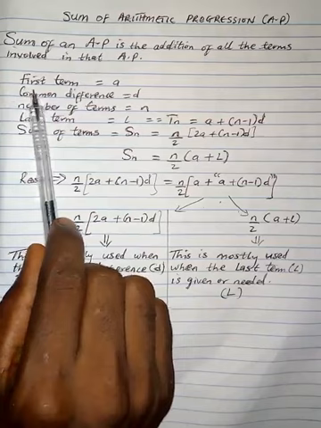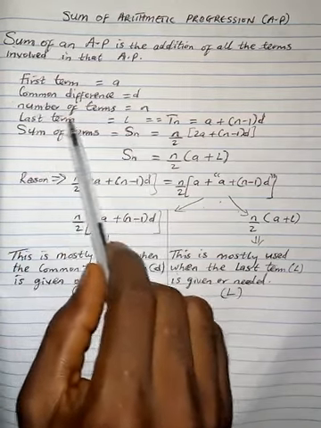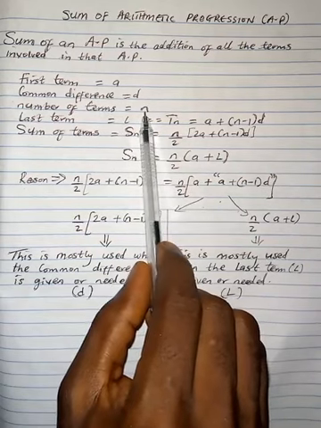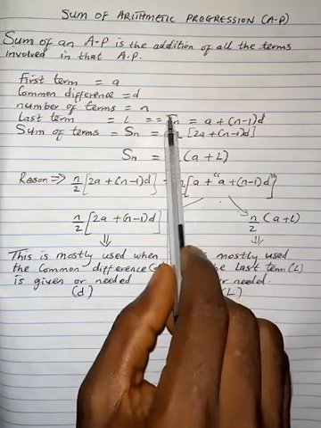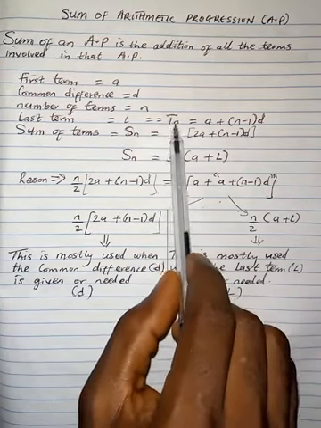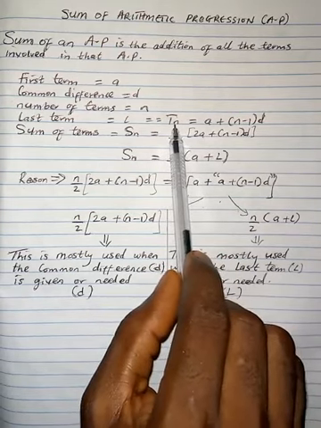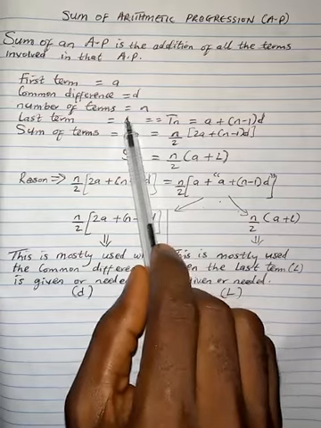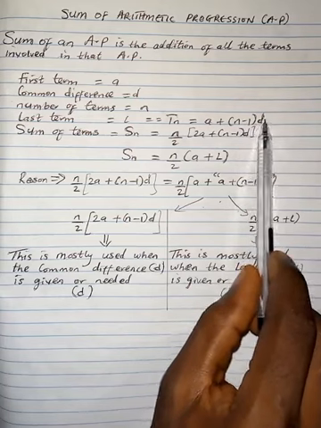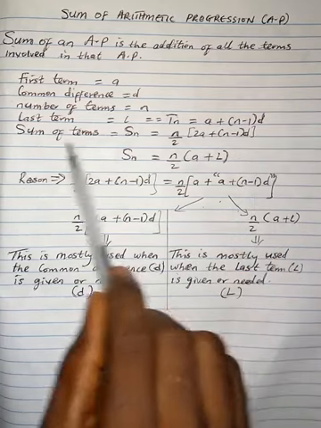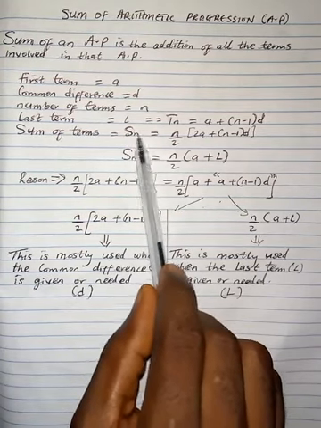Now we have first term equal to a, common difference equal to d, number of terms equal to n. The last term is represented with l, and sometimes with Tn, which is the general term. Here n is the number of terms involved, and whether l or Tn, the formula is a plus (n minus 1) d. Now the sum of n terms is Sn.